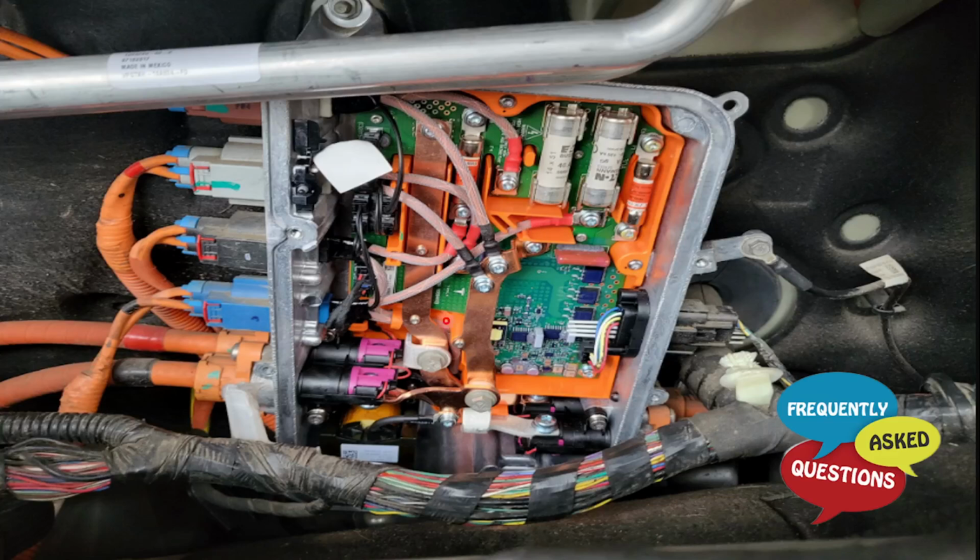Hey guys, in this video we're going to go over how to fix a Tesla heater not working. Now, usually what happens is it happens due to issues with airflows and filters.